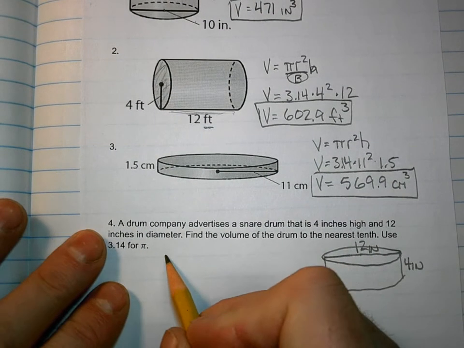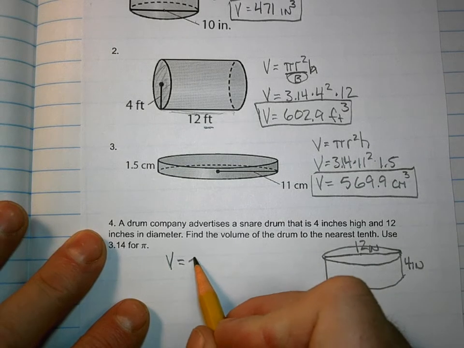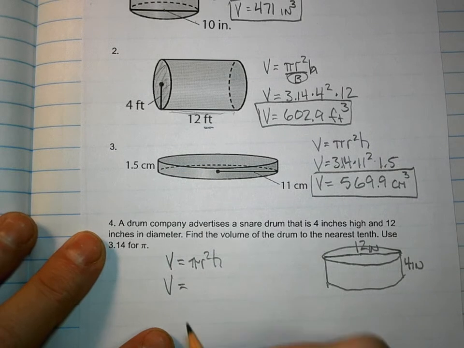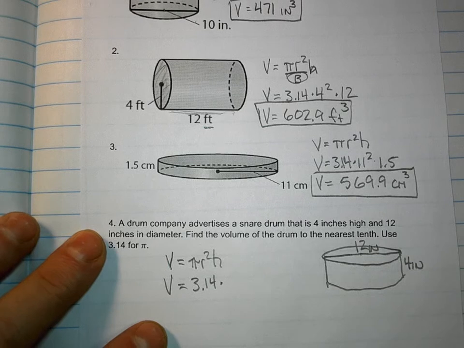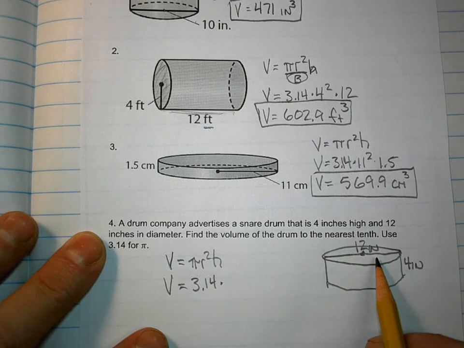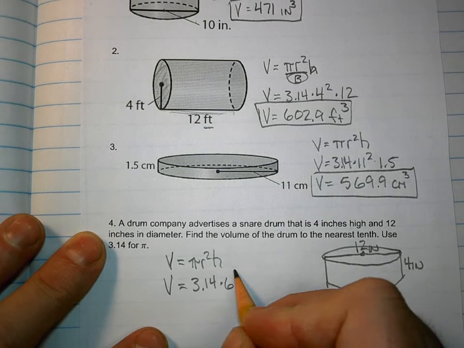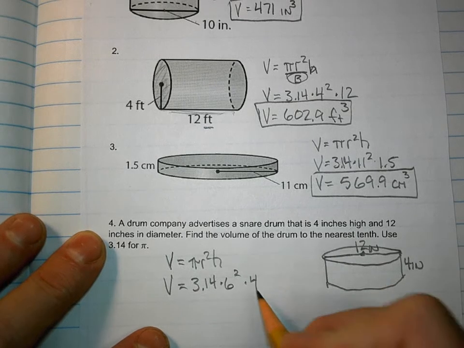So, Trayson, what does volume equal? Volume equals pi r squared. So what's pi? 3.14. What's the radius of our drum? 12 is the diameter, right? Radius, remember, is half a diameter. So what's half of 12? 6. So 6 squared. What's the height of our drum? 4. Okay. Type that in and solve it.